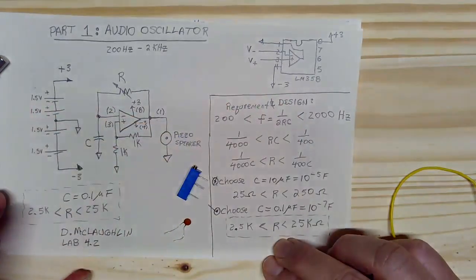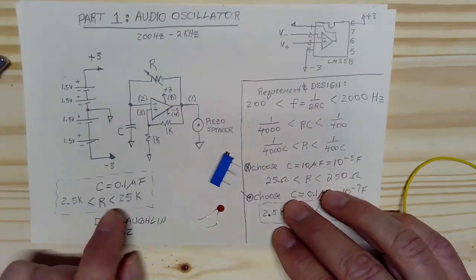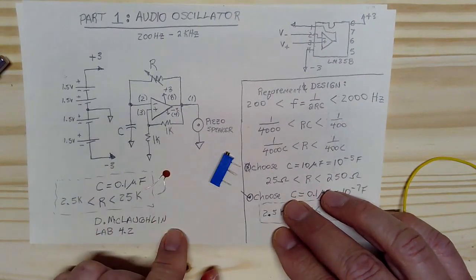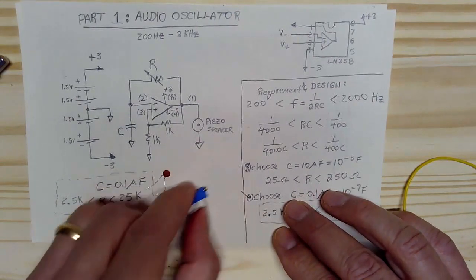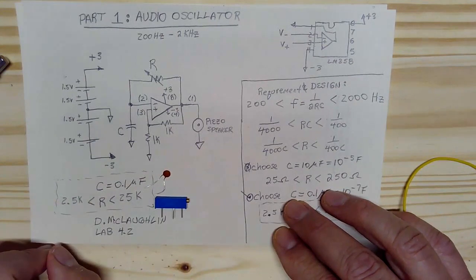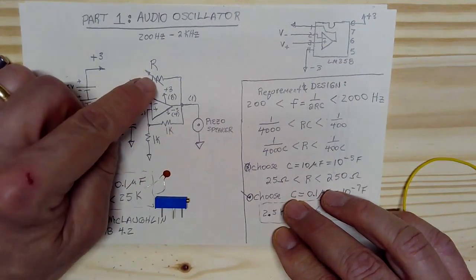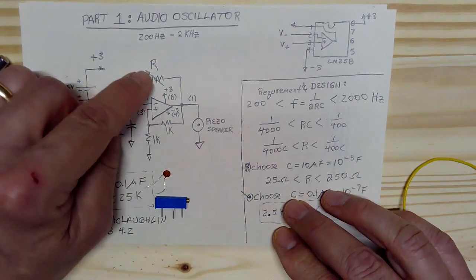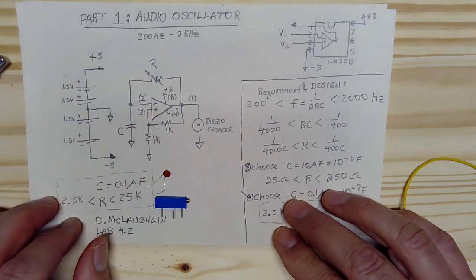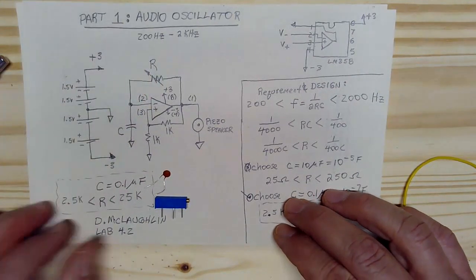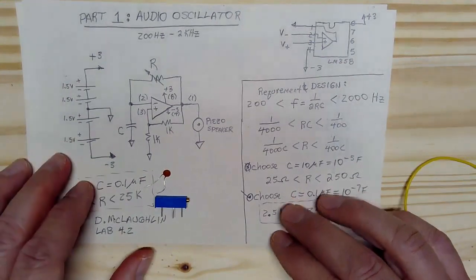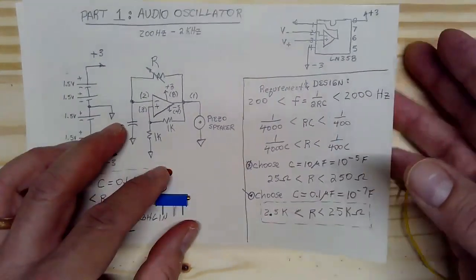So the R and C that we're going to be using for this, the capacitor is going to be our 0.1 microfarad, and then for our variable resistor, we'll be using that 104 resistor. And so that's why I've shown the resistor as having a diagonal line through it, which indicates it's a variable resistor.